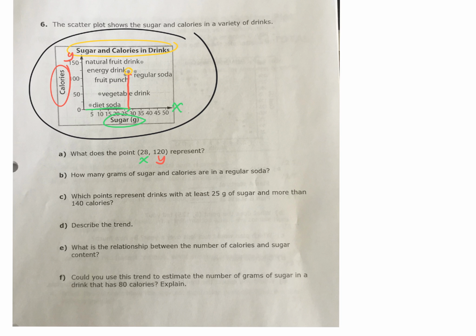So what does the point 28, 120 represent? Yes, we know that the label here is energy drink. So it's telling us that an energy drink has 28 grams of sugar and 120 calories. How many grams of sugar and how many calories are in a regular soda?